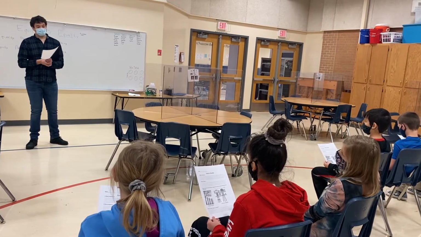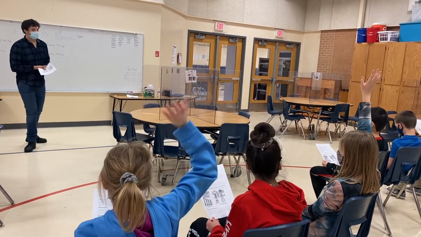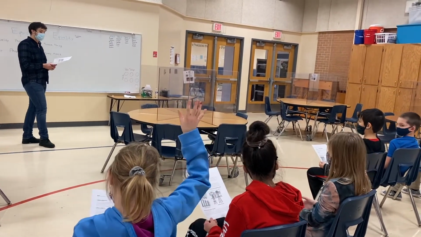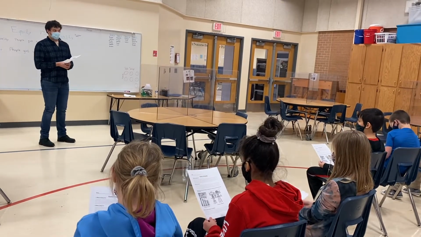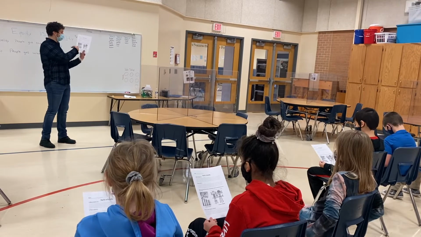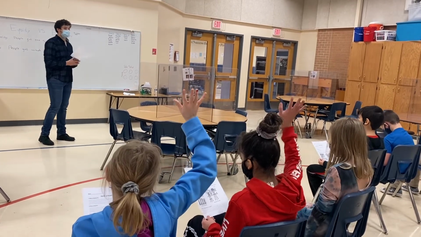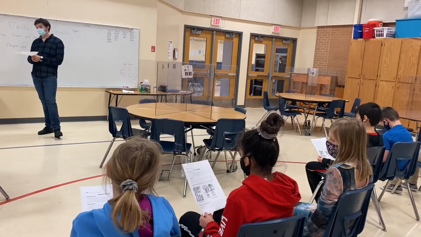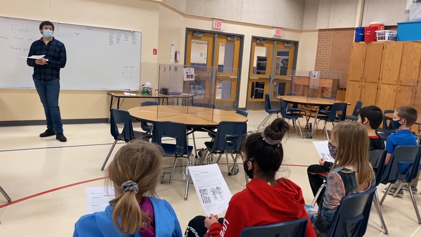What do you guys think that is? Is that equality or equity? Go ahead and raise your hand. Aubrey? Equity. Exactly. Now, which one do you think is a better system? Picture number 1 with the fruit, or picture number 2 with the books? Jenna? Picture number 2 with the books.